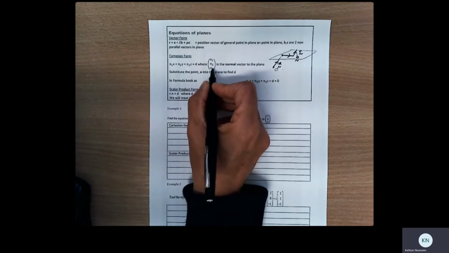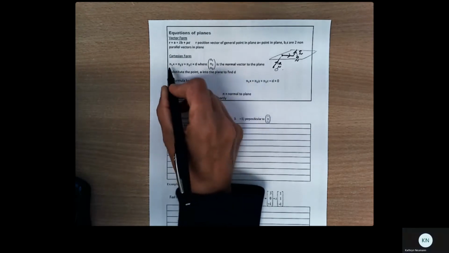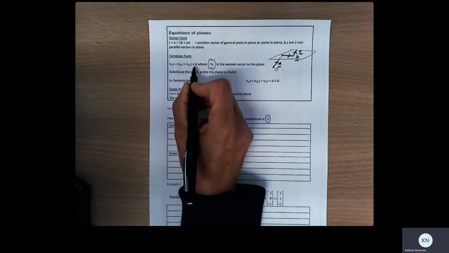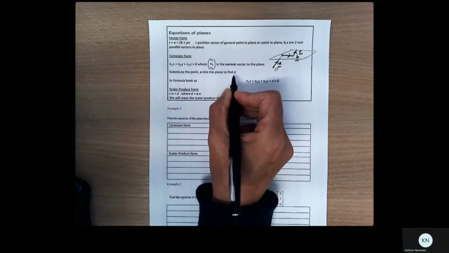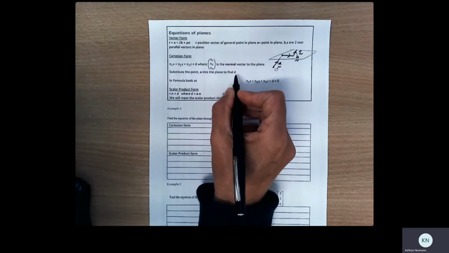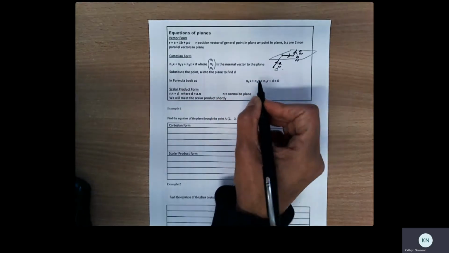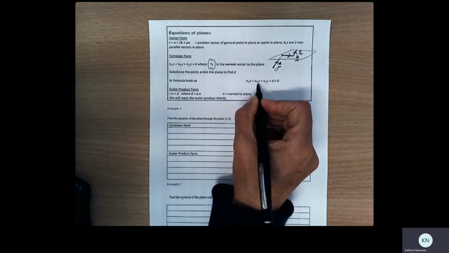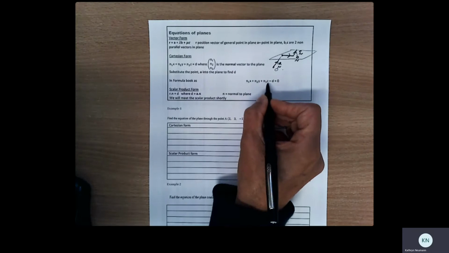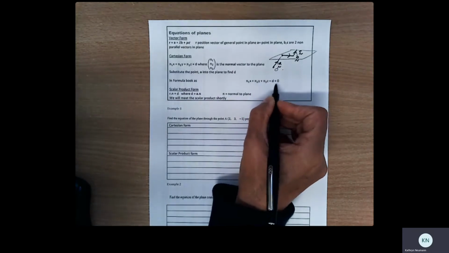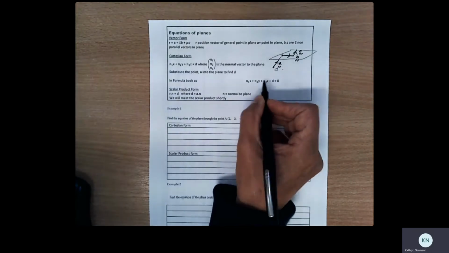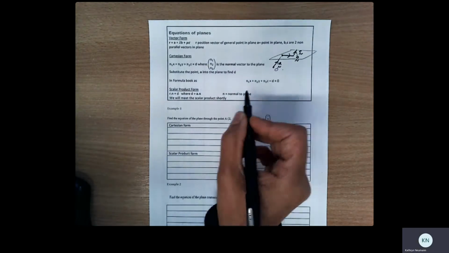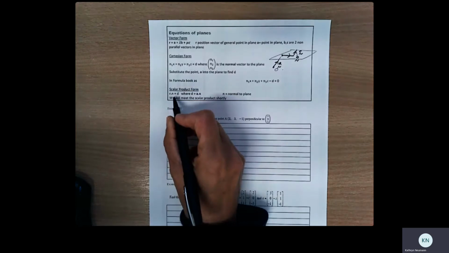If we've got a normal vector for the plane, then if we take the normal vector and use it as the coefficients of x, y, and z, and put it equal to d, and the significance of d will be explained in class later on, that gives you the equation of a plane. So n1 times x plus n2 times y plus n3 times z equals d, or minus d equals 0. That's how they tend to write it in the formula book, where n1, n2, n3 is the normal to the plane. There's another form called the scalar product form.